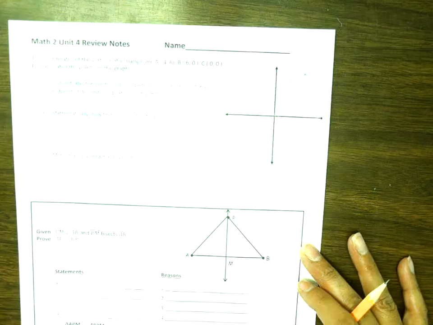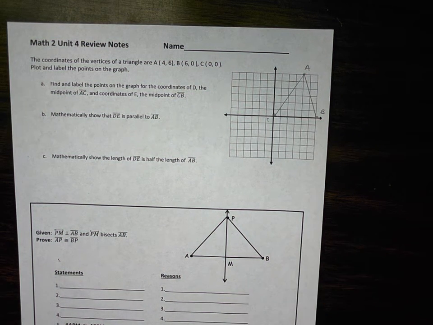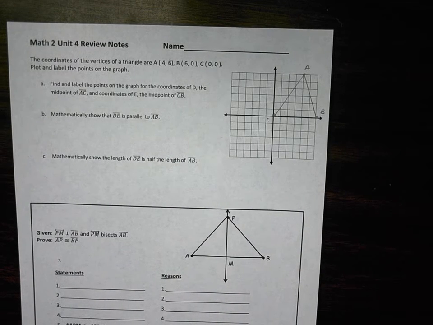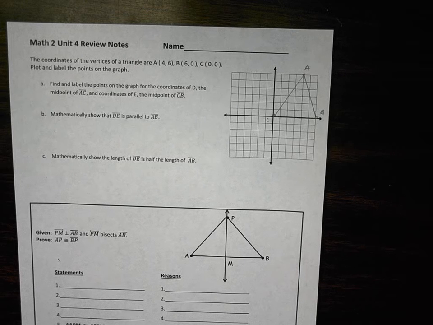All right, do you guys have it looking like this? Yes. Did your ABC look like this? Okay. What does part A ask us to find? I want you to read that to yourself right now. Part A, you're reading to yourself.